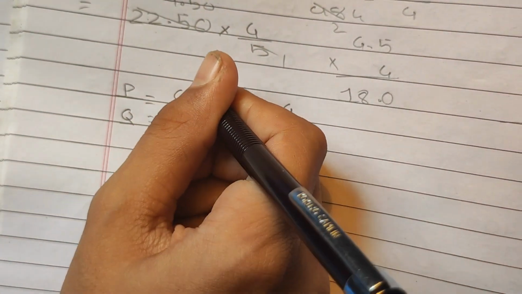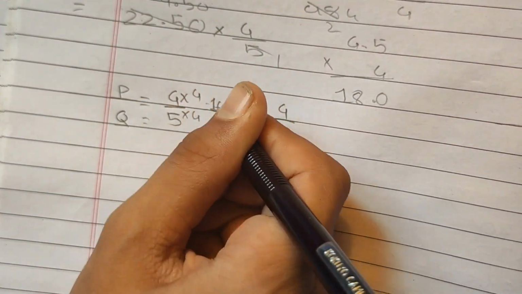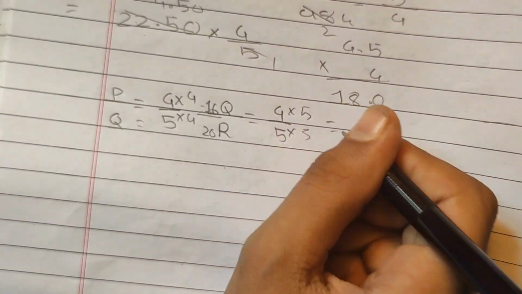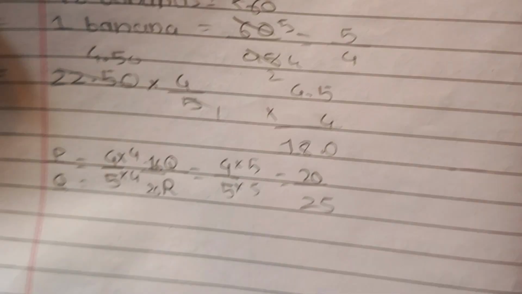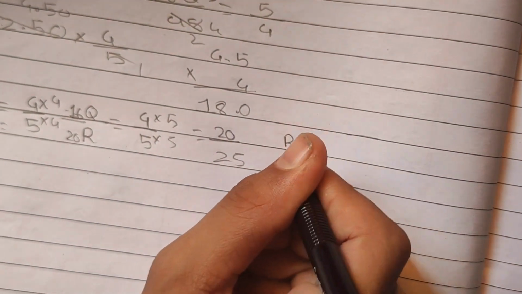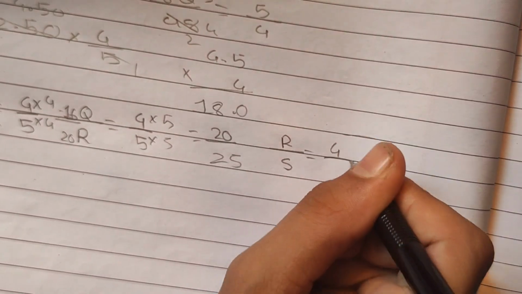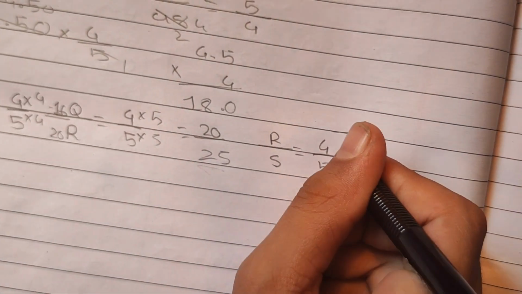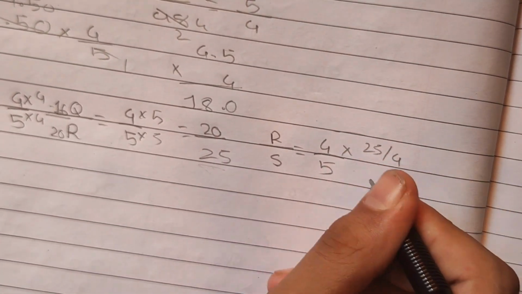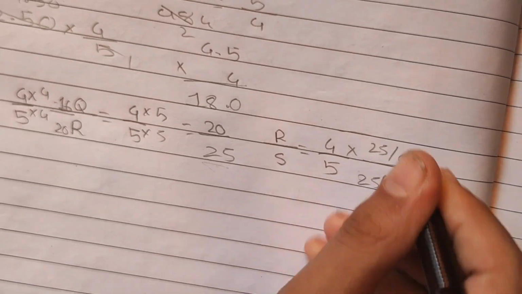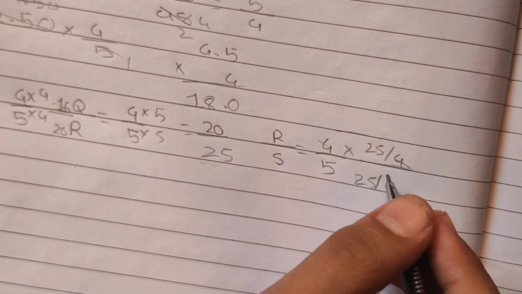So now first we will multiply it with 4. So 4 4s are 16 by 20, and now here we will do the same with 5. So this will be 20 by 25, and now the next one is R share by S share. So here R by S is equal to also 4 by 5. So here the value of R is 25, but here it is 4. So we will multiply it by 25 by 4, and if we are doing it on the above side, we will also do it on the below side too. So this 4 and 4 will be cancelled, which means the value of R will be 25.